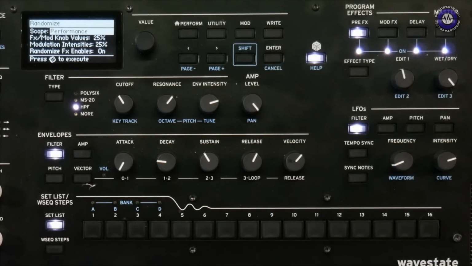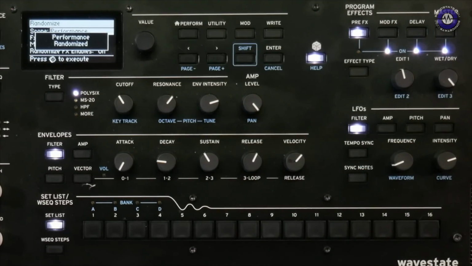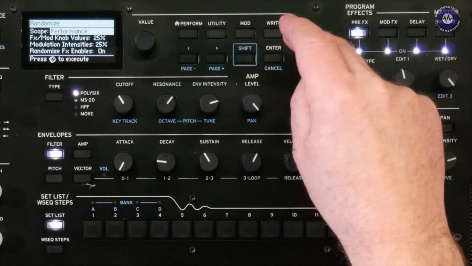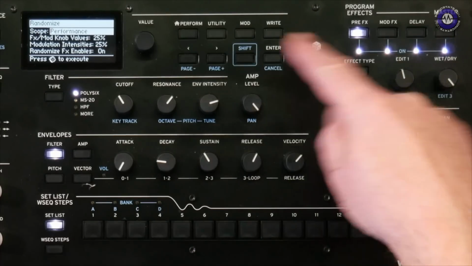So from an init patch, we've now got interesting. Let's try again. Enter. See what this does. And again, enter. So it's a very quick way of getting some different sort of sounds, or not sounds. Try again. Enter. You get increasingly kind of bizarre. Randomizes everything, the effects, the whole lot.